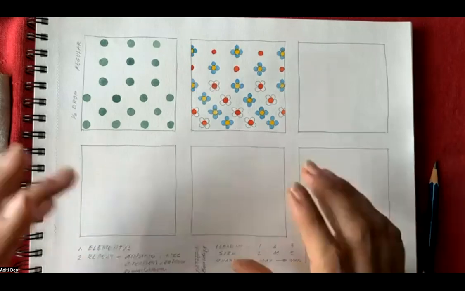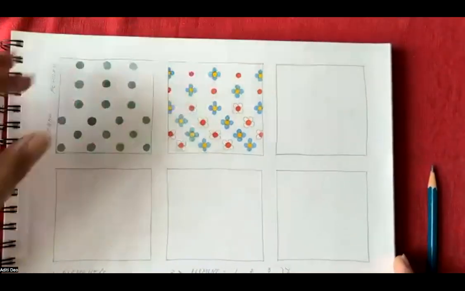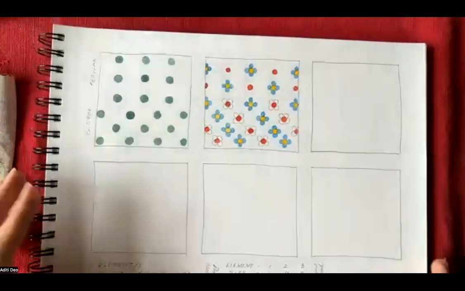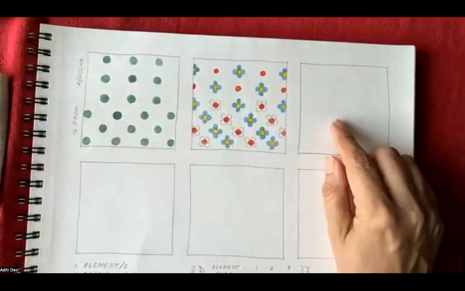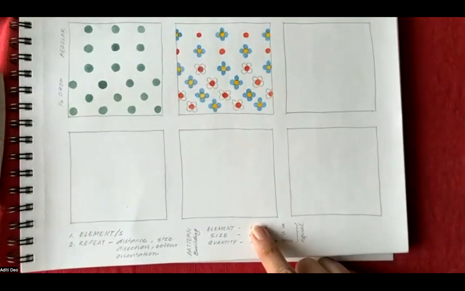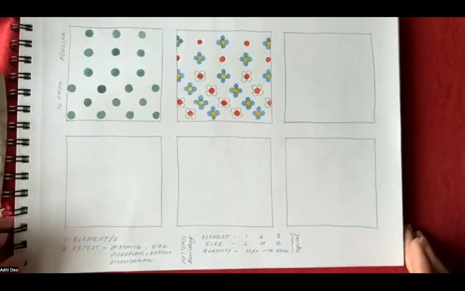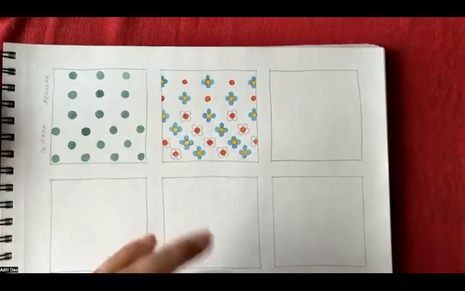Let's take just a nice floral pattern, for example. We can take a simple flower design that will be element number 1. Then we will have leaves, and then we could either have small dots or bugs or something like that. And we'll create a very nice amorphous pattern out of it.